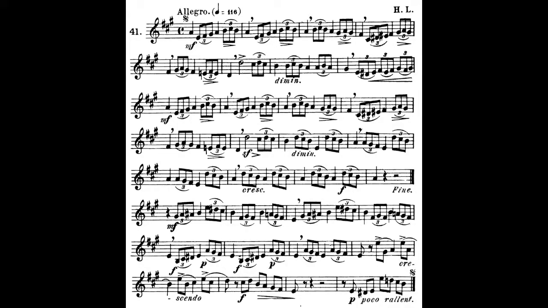All right, let's go ahead and move on to some Danhauser exercises. First one we're going to look at is in A major, and it is in treble clef from the second book. And it looks like this. You can see we're in common time, or 4/4.